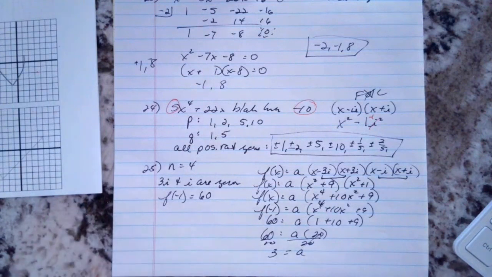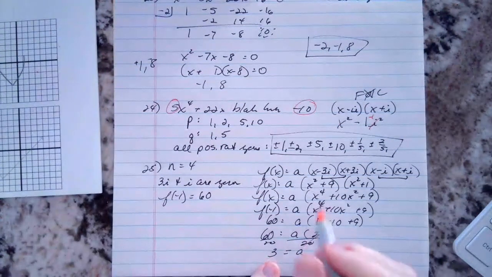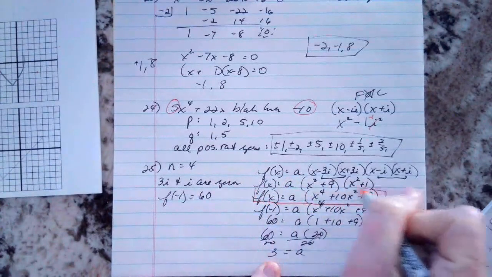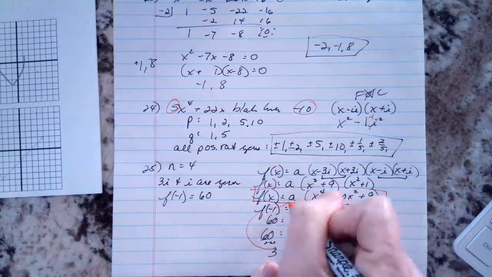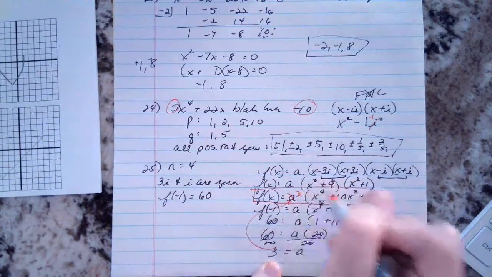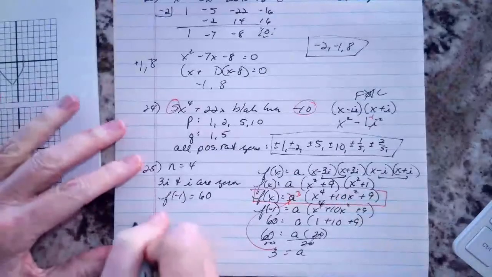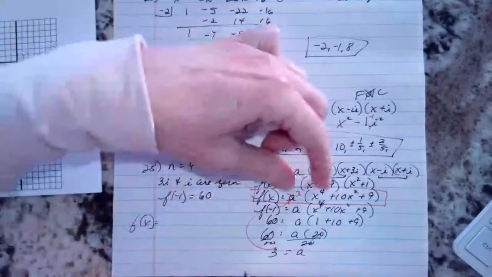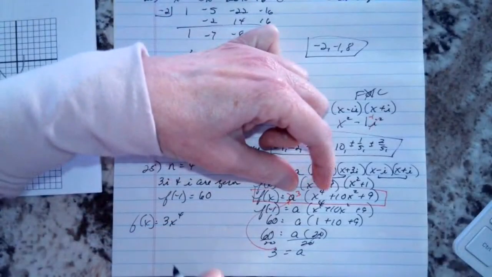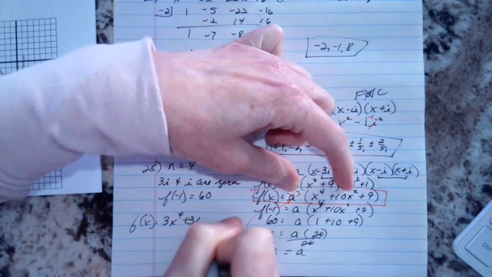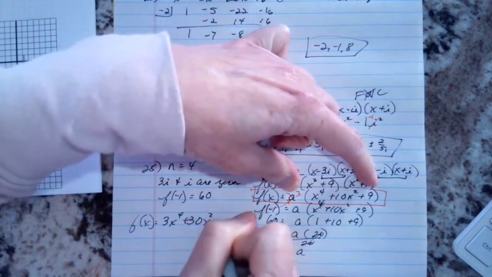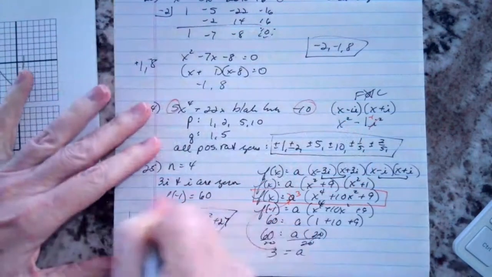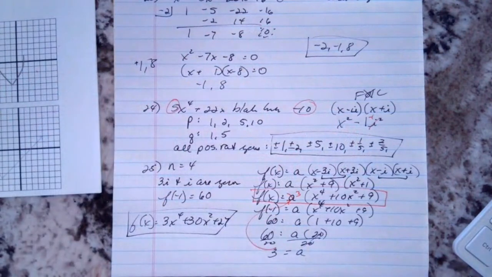Okay. And Amanda, this is that funny place where you got stuck. It was a negative something here, I remember. So what you need to do now, you're not done. Here is where you need to go, right there with your 3. Plug your 3 in right there, and then distribute. So the answer to this is f of x equals 3x to the 4th plus 30x squared plus 27. There's the answer to that problem.